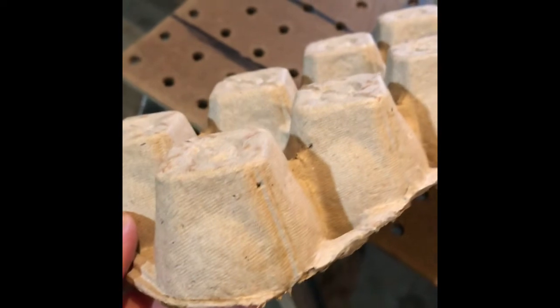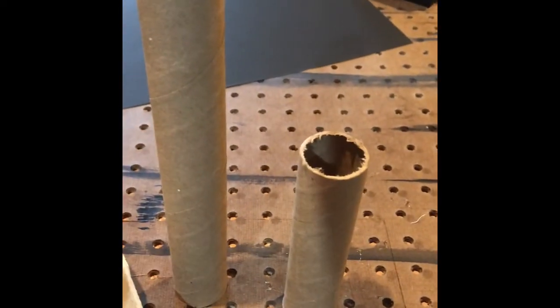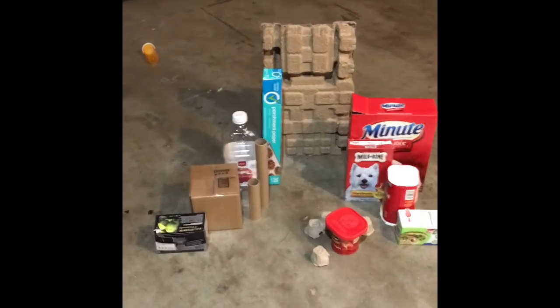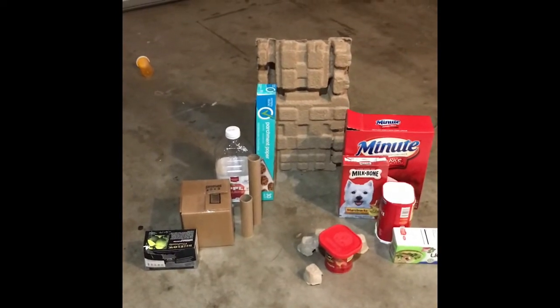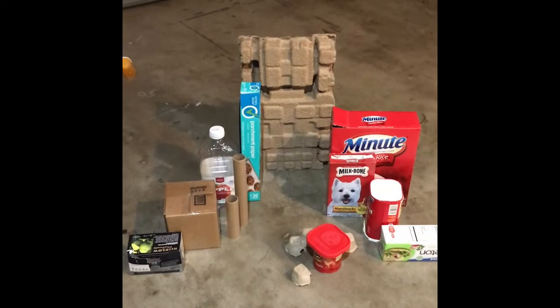So here's my egg carton. I'm going to go ahead and cut these off, and these are going to be little chairs for the table. I cut this tinfoil tube off so that I can use that to mimic my trees. So I've used just those spare pieces of things that I had lying around to create my set.